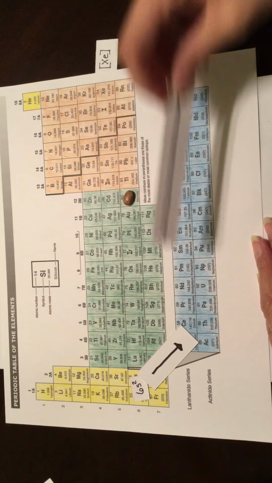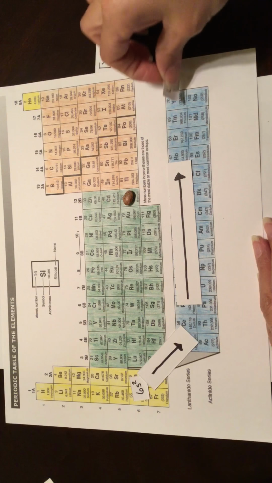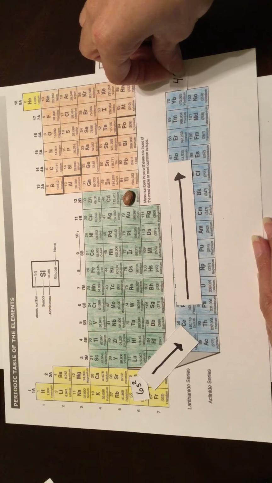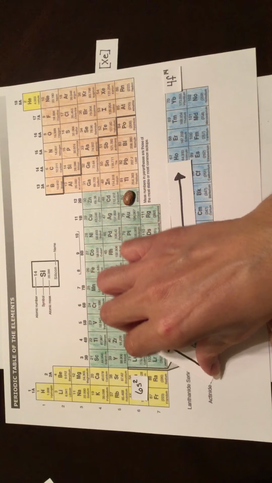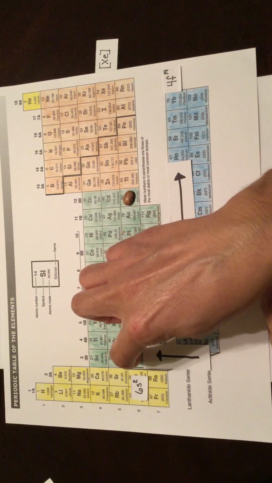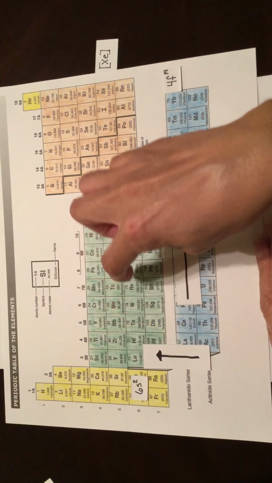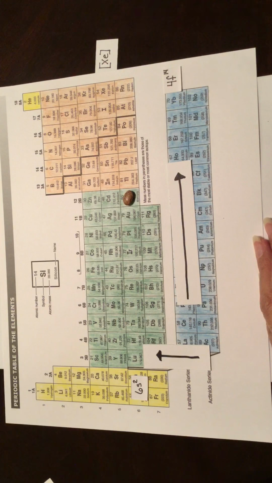Go count straight across, which would give me 4f14. Then I come back up again to my D's. I have to count across 1, 2, 3, 4, 5, 6, 7, 8, 9, and 10. So that would give me 5d10.